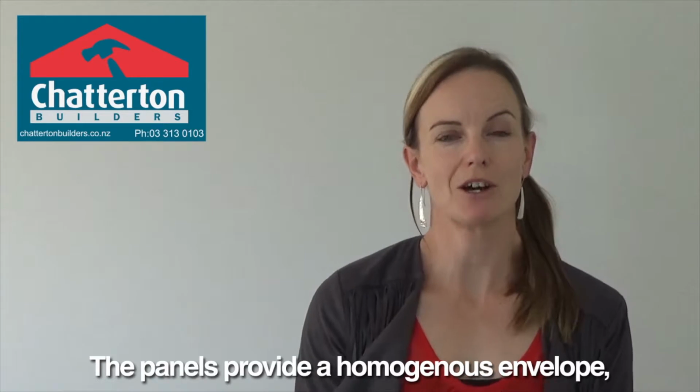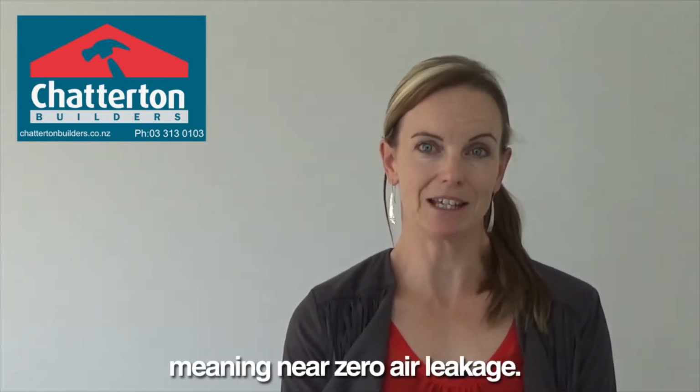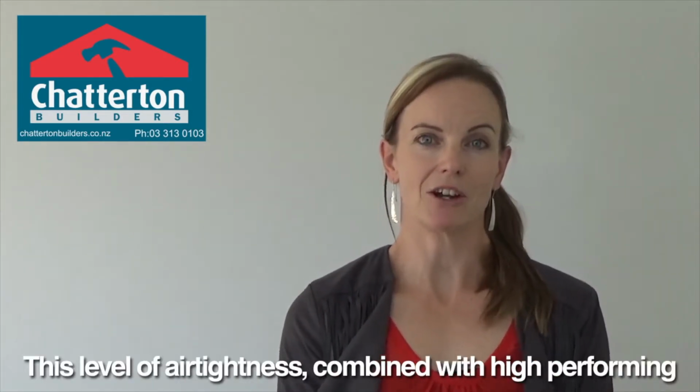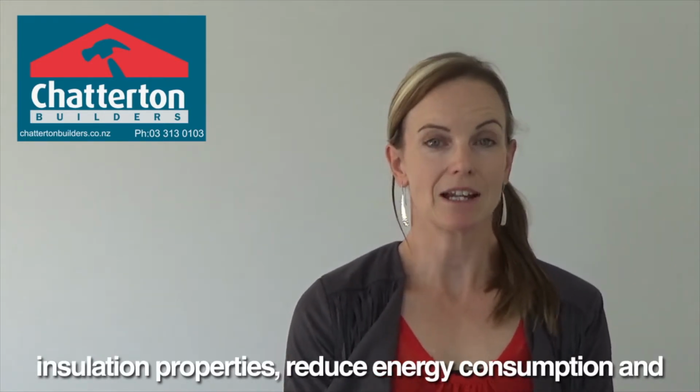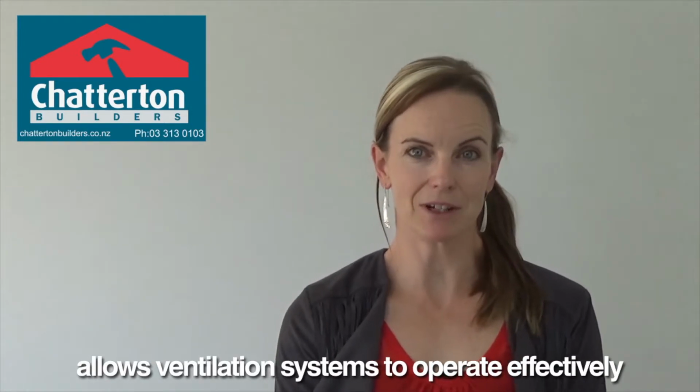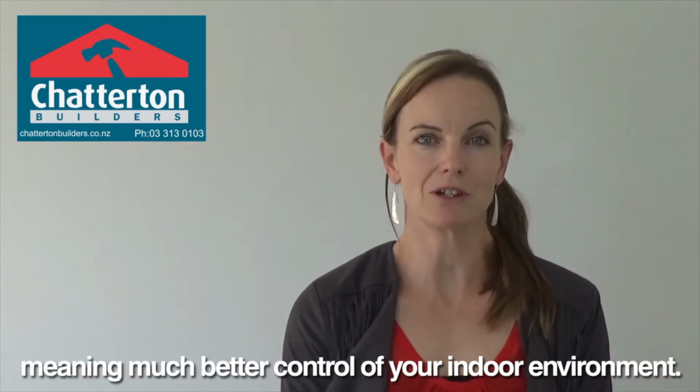The panels provide a homogeneous envelope, meaning near zero air leakage. This level of air tightness combined with high-performing insulation properties reduce energy consumption and allows ventilation systems to operate effectively, meaning much better control of your indoor environment.